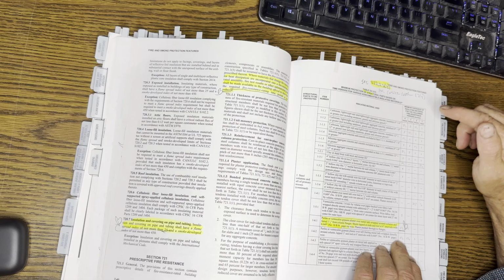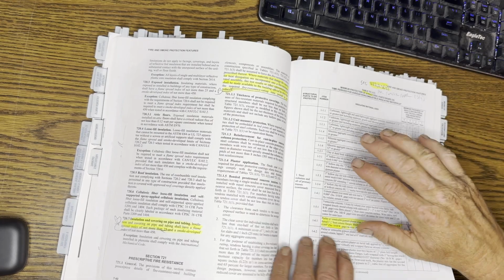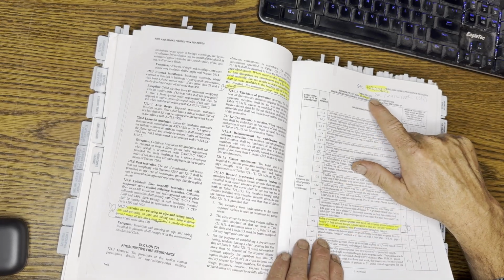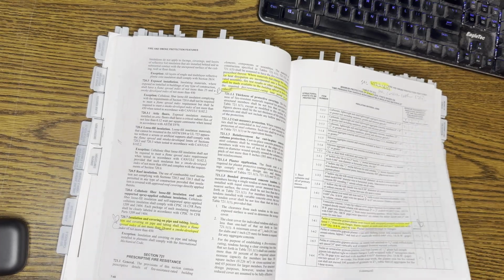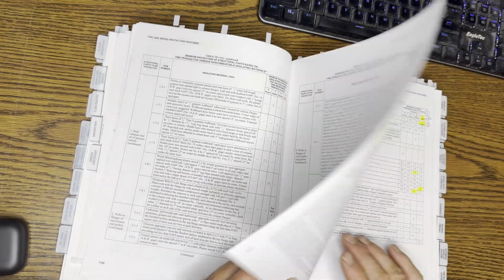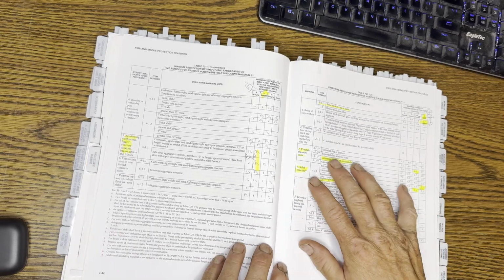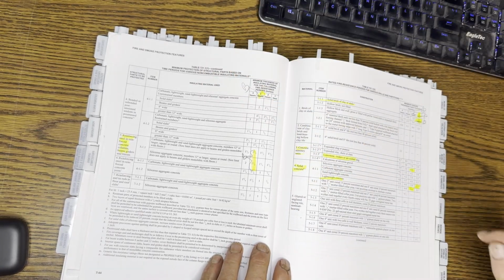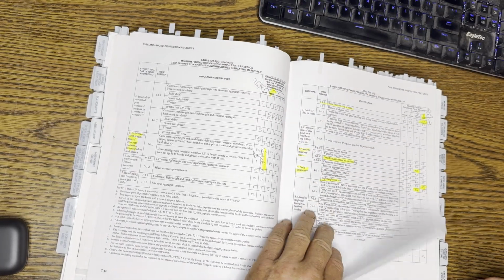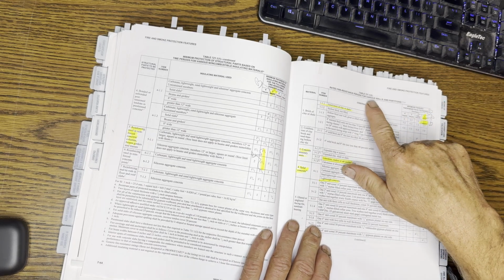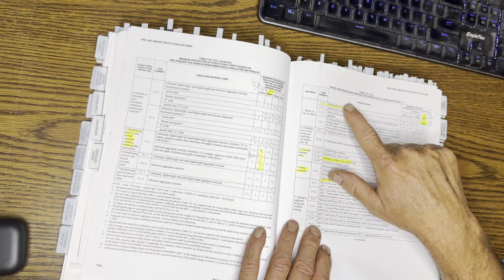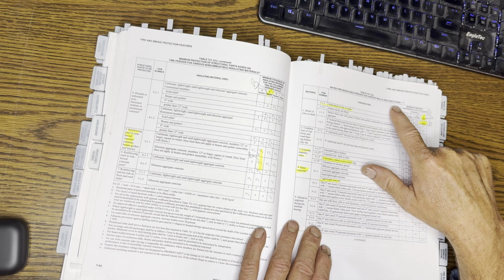Note this is an important table. 721.1 parenthesis 1 is important. It's telling you what the fire rating is for various surfacing materials and construction materials. I guarantee you're going to be asked something out of table 721.1 parenthesis 1. Parenthesis 2 is different than parenthesis 1. These are various walls and partitions.